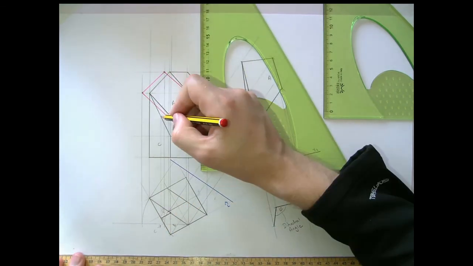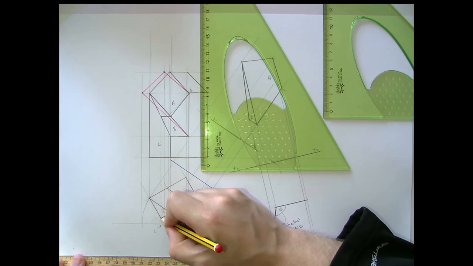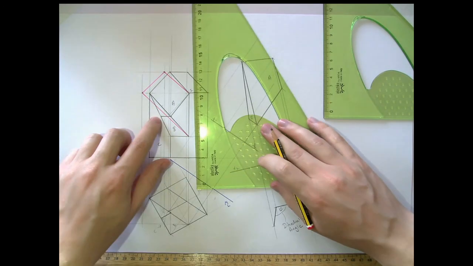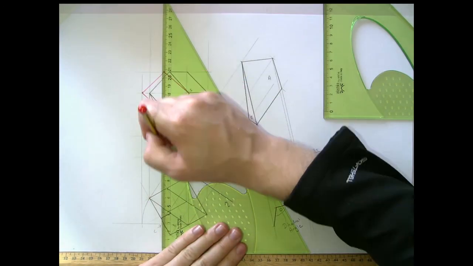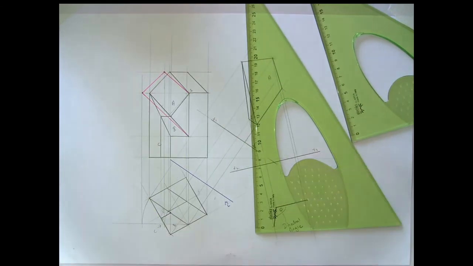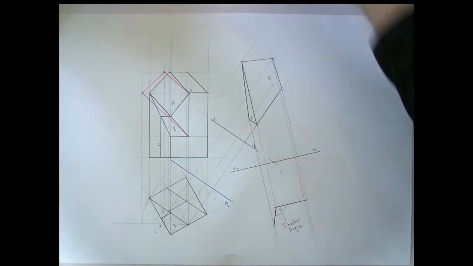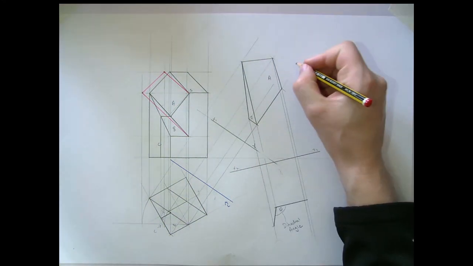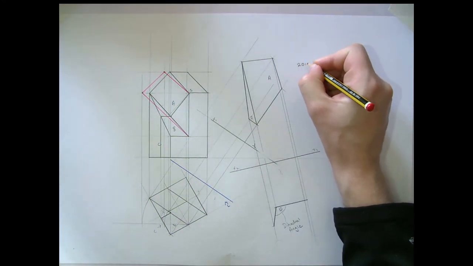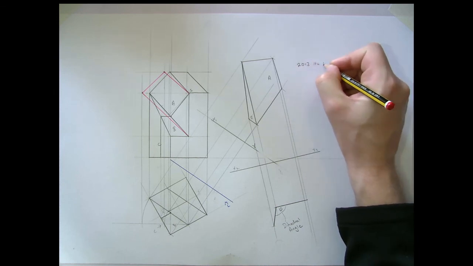So finally, getting the last bit of this, that's the transition between B and C. Same point up here, vertical line down there. And that completes the 2013 Higher Level B1.